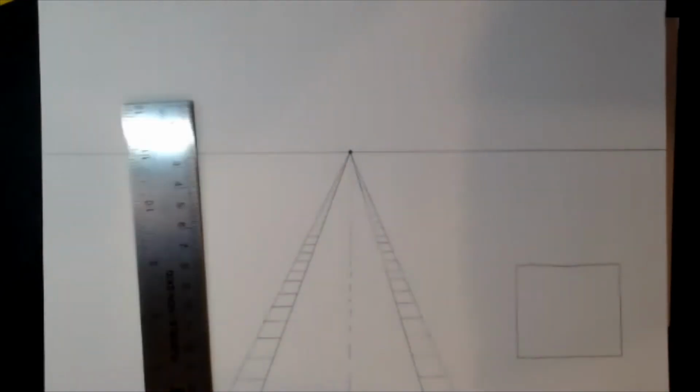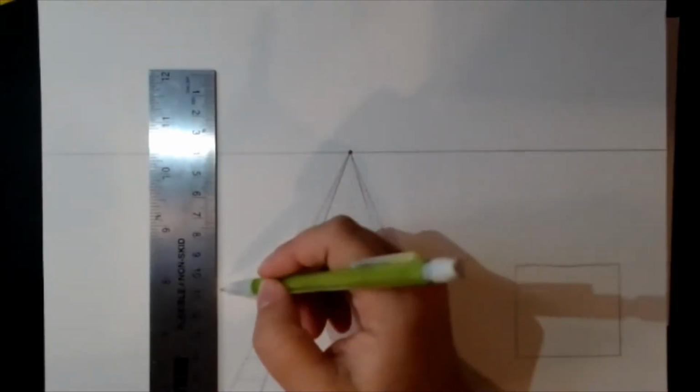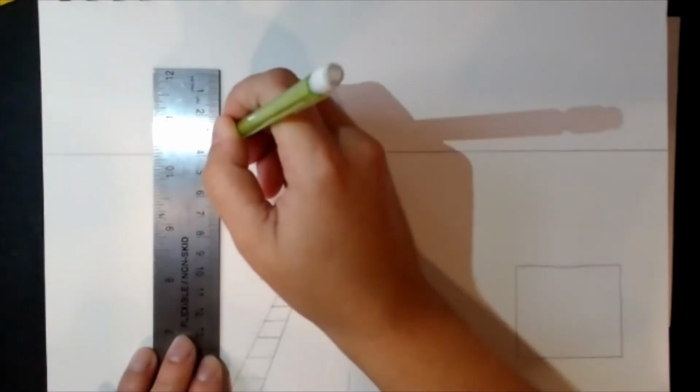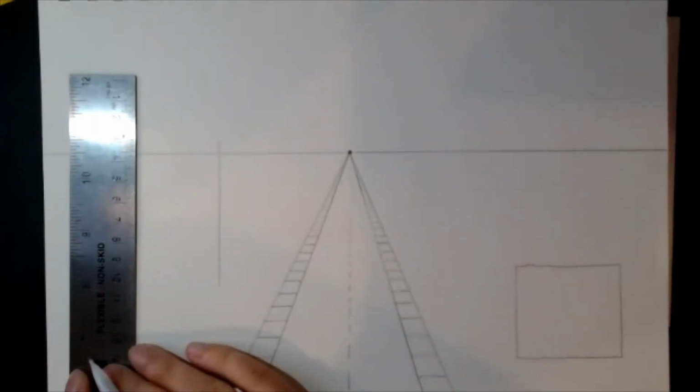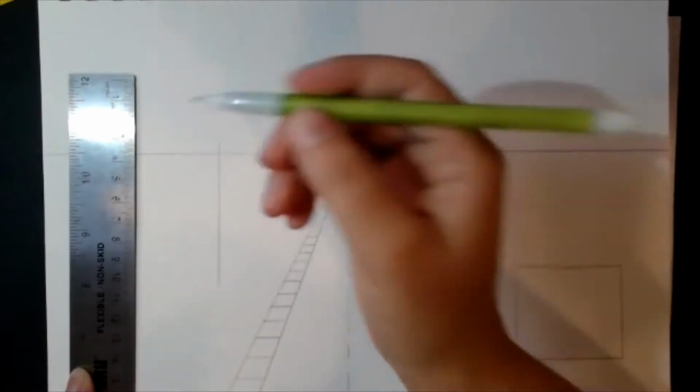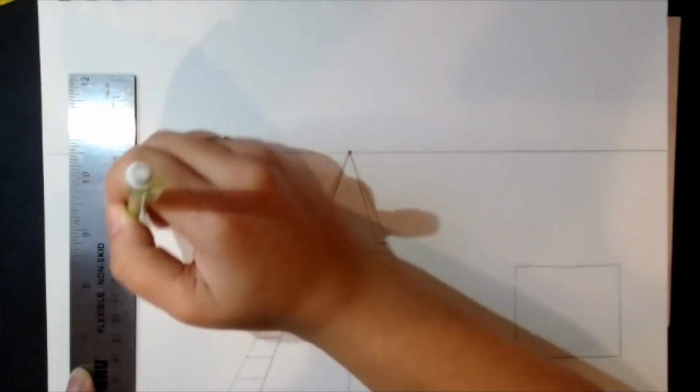And then I'm going to draw a rectangle that goes above my horizon line. It doesn't need to go too high, unless you want a really tall skyscraper that goes at the top. You could do that if you wanted to.